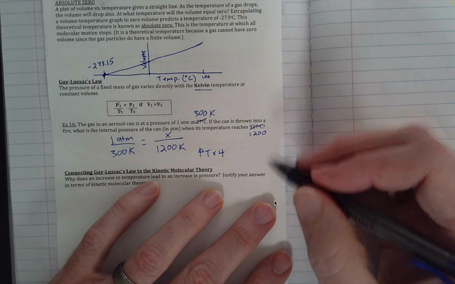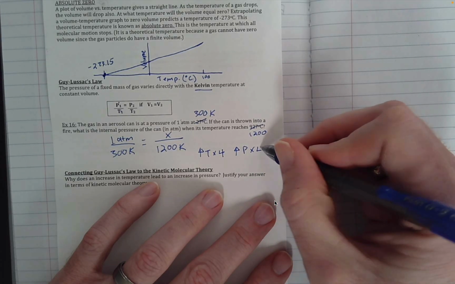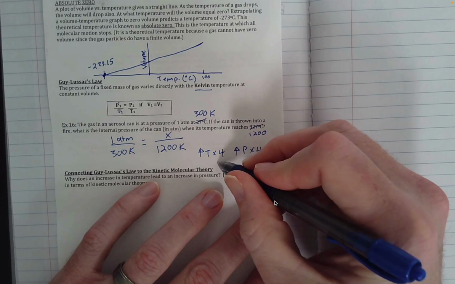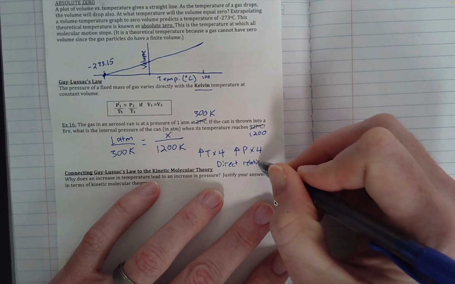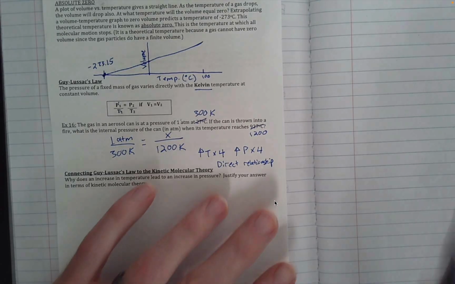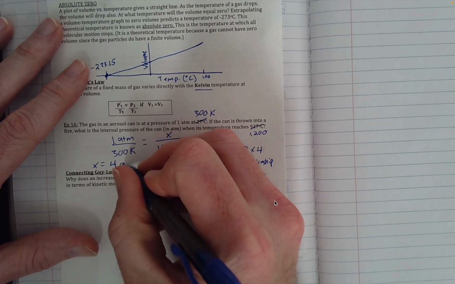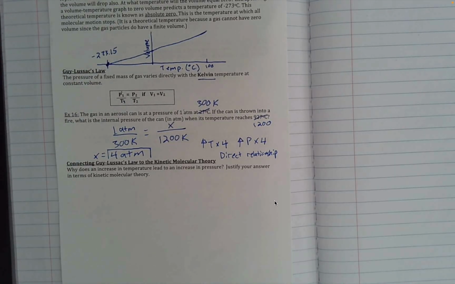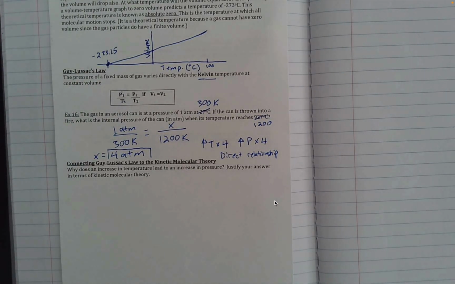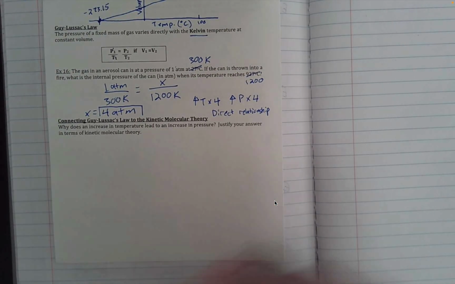So that means I'm going to multiply the pressure by 4. This is called a direct relationship. Everybody see that? So for x, you would get to 4 atmospheres. Easy peasy. Exactly 4 atmospheres. Piece of cake. We don't even need a calculator. I'm pretty sure the can would explode before 4 atmospheres, but hey, go ahead. Do not try that at home.